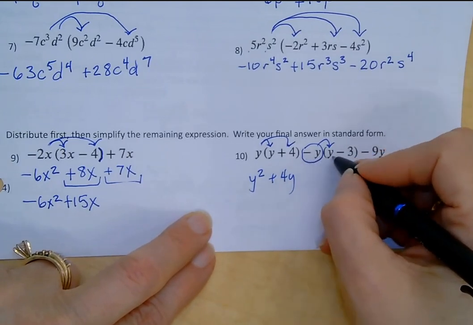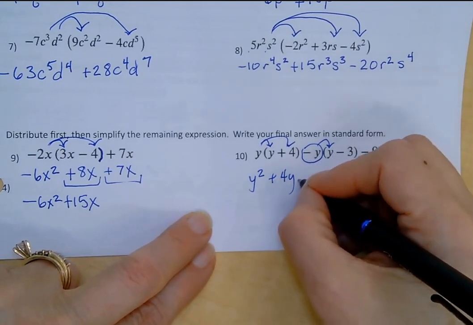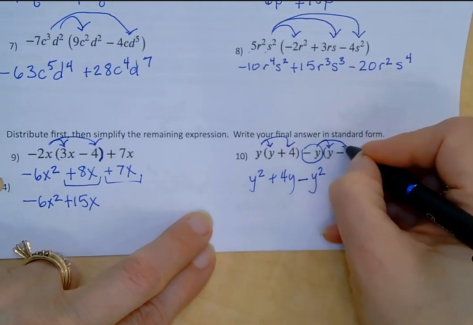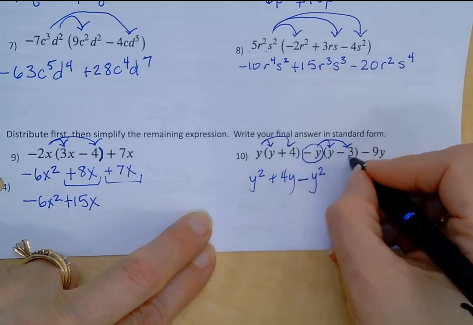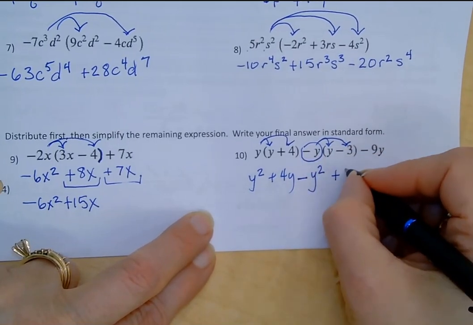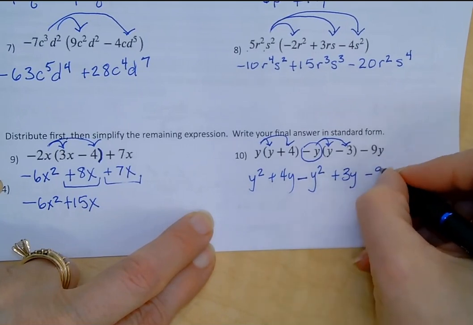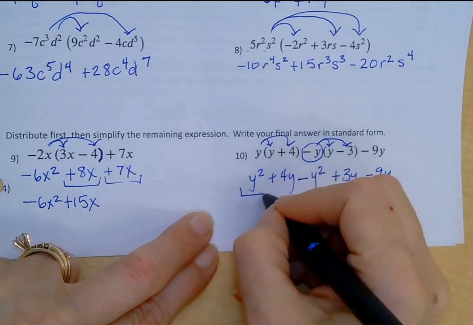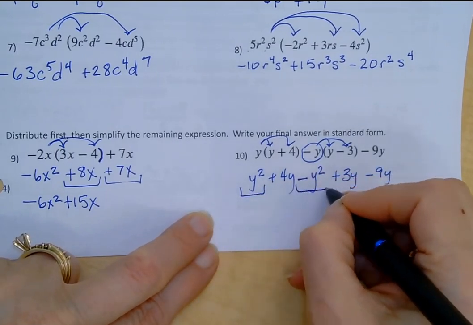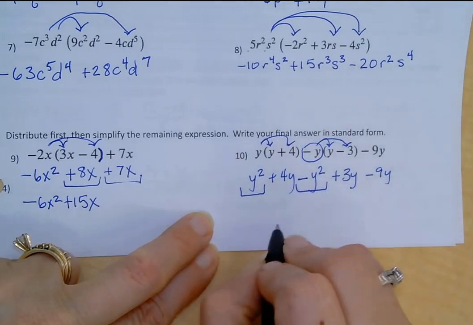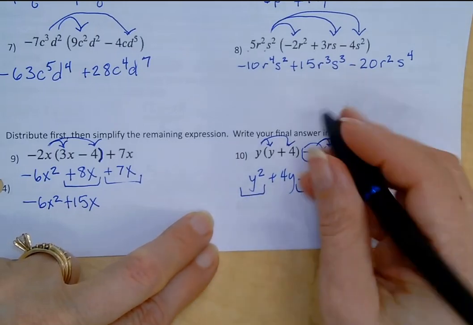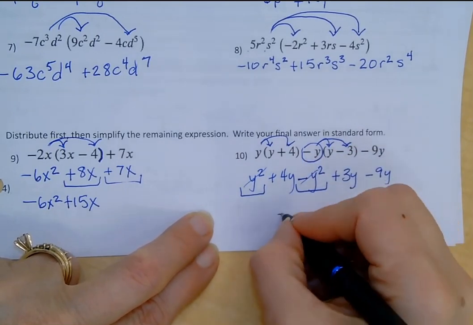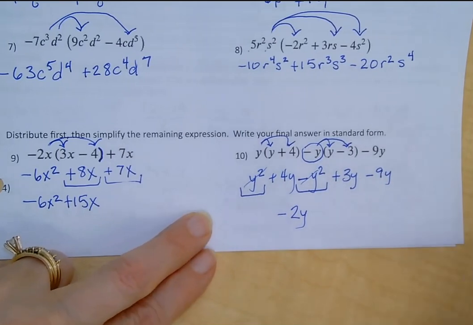So negative y times y, it's negative because it's a negative times a positive, which is a negative, and then y times y is y squared. Negative y times negative 3, negative times a negative is a positive, y times 3 is 3y. And then I subtract 9y. Now I need to simplify and combine like terms. So I have y squared and I have negative y squared. Any more y squareds? Nope. Y squared minus y squared, poof, they're gone. That's just 0. 4y plus 3y is 7y, minus 9y is negative 2y. So that should be the end of that.